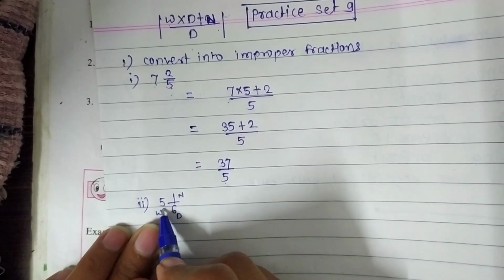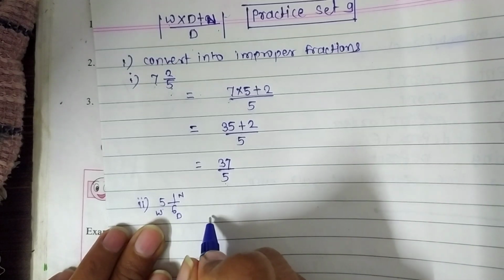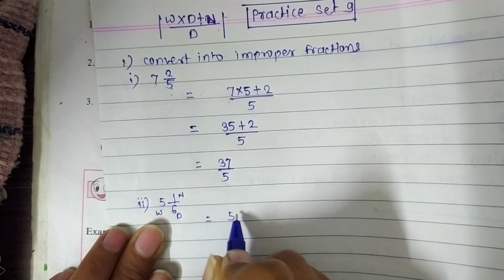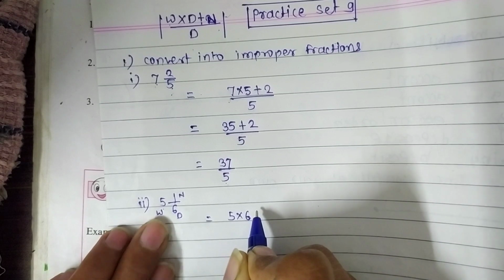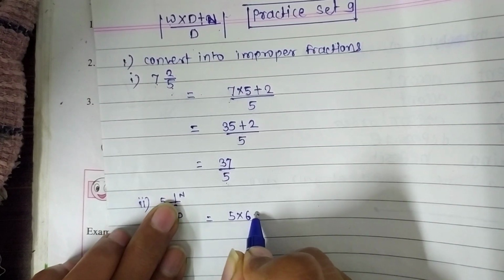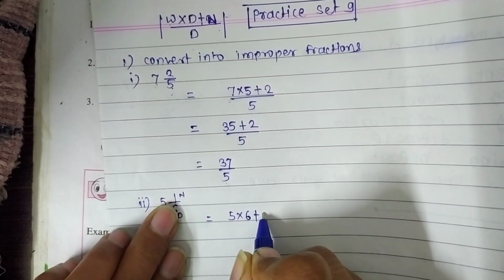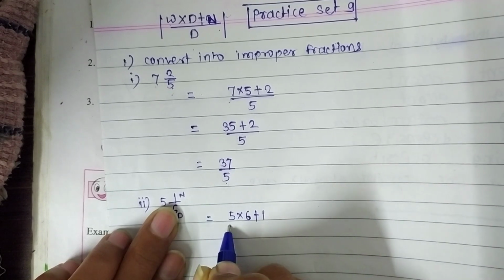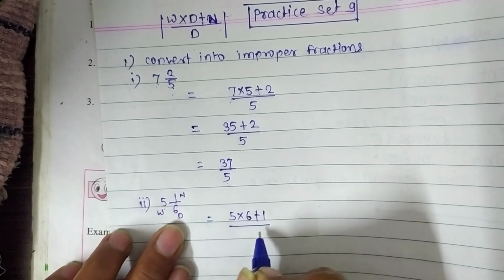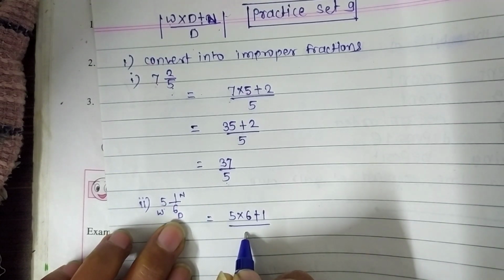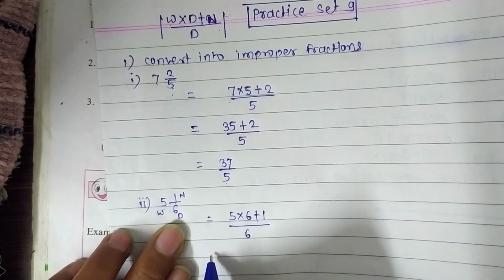Let's multiply the whole number with the denominator: 5 multiplied by 6 and add to it the numerator, that is 1, divided by again the denominator, that is 6.